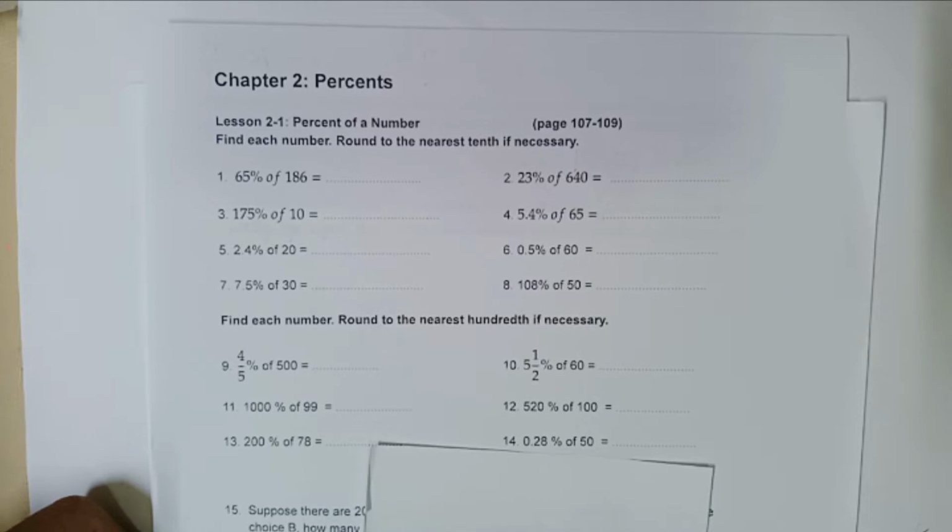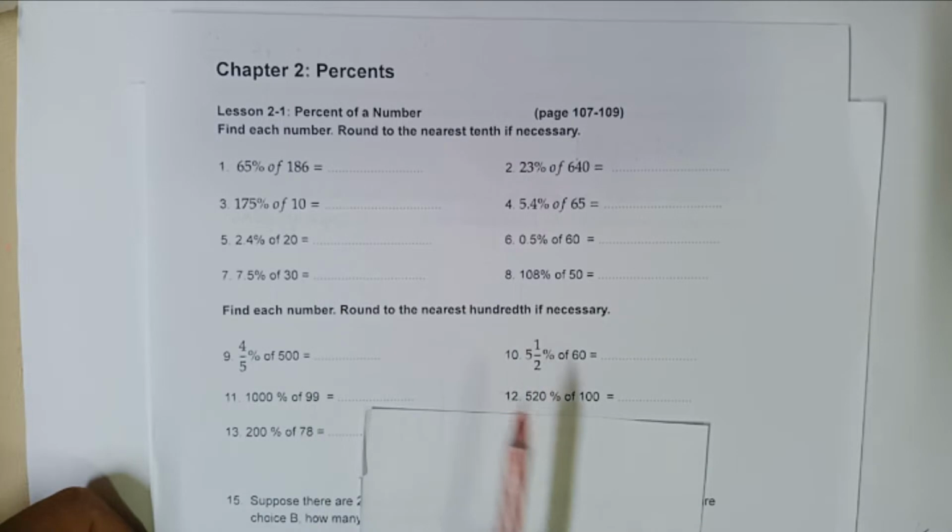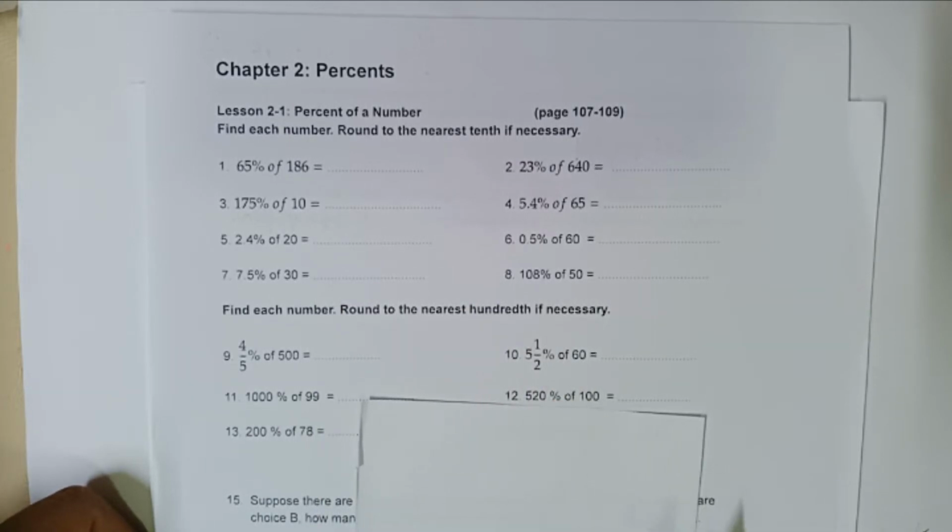Okay, lesson 2-1, percent of a number. Find each percent, round to the nearest tenth if necessary. Now, you can use proportion to do this kind of problem, but there's another way of solving this problem.